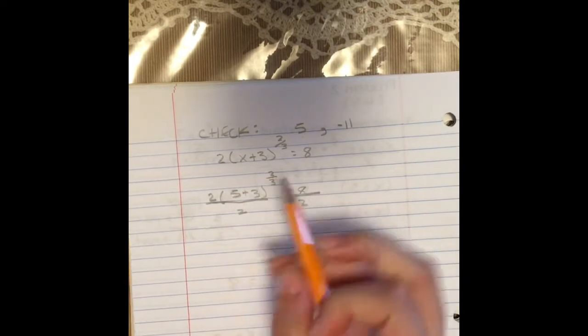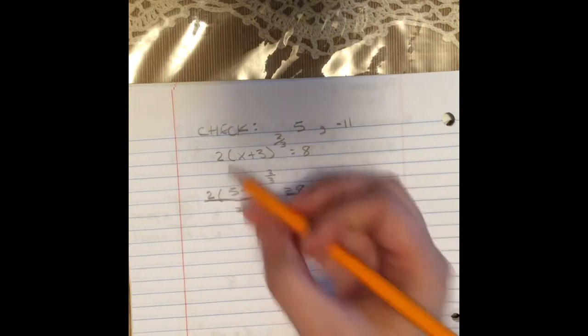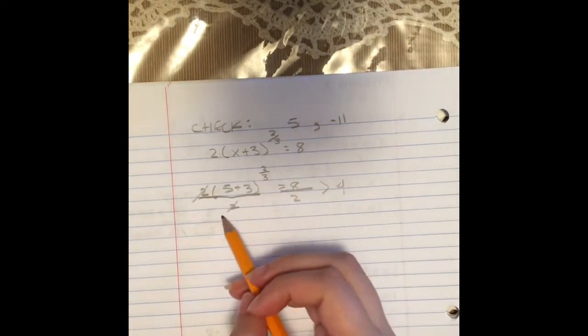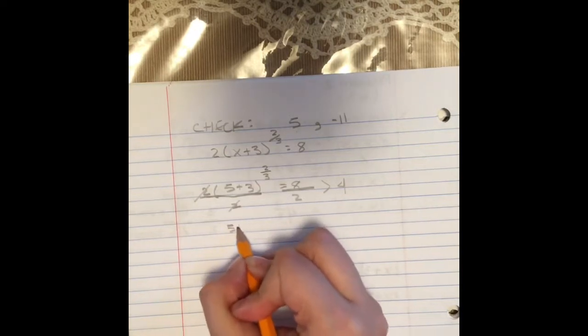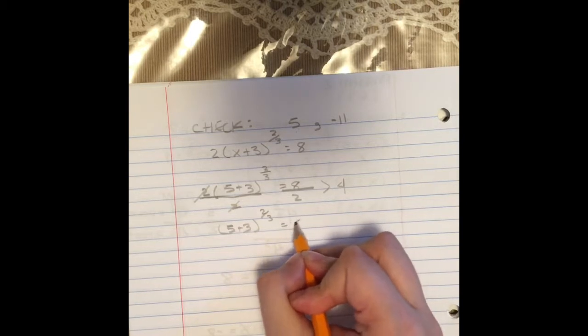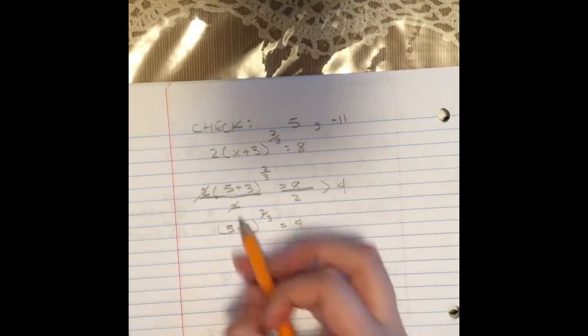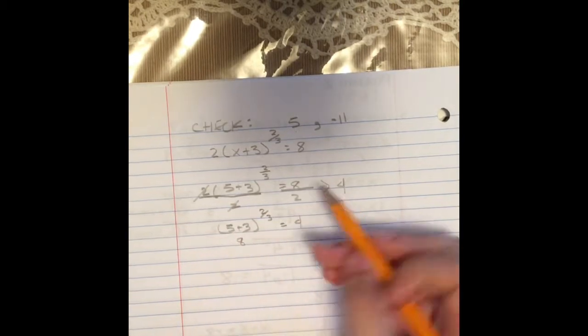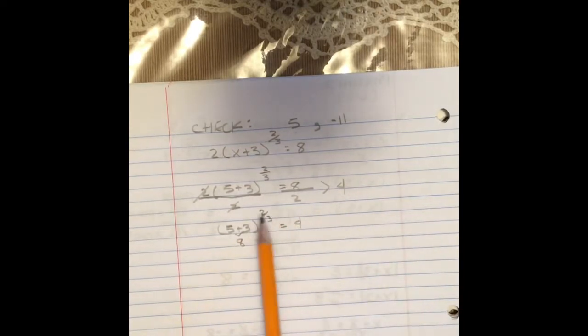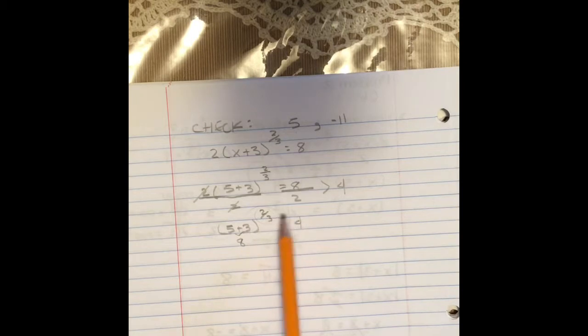And what we do on one side, we must do to the other side. So we're going to cancel this out, and this goes into a 4. So then it's (5 + 3) to the power of 2/3 equals 4. Now 5 plus 3 is basically 8. Now we're going to do what we did the first time over 2/3 and do the same thing on this side.